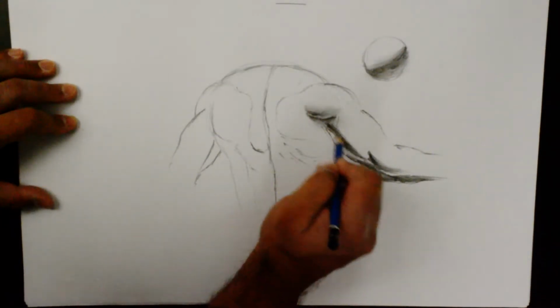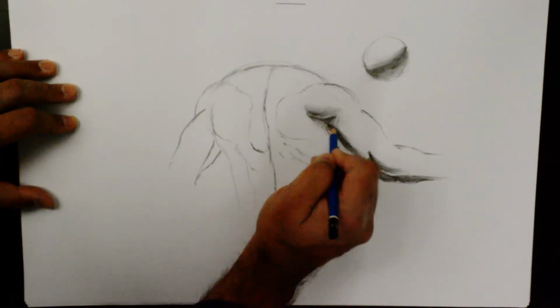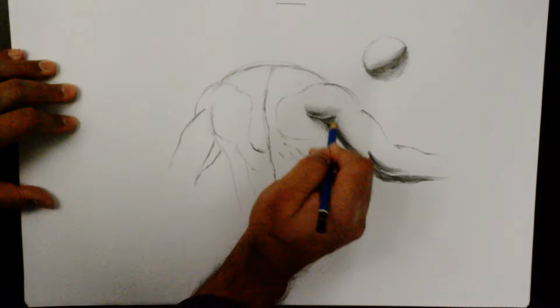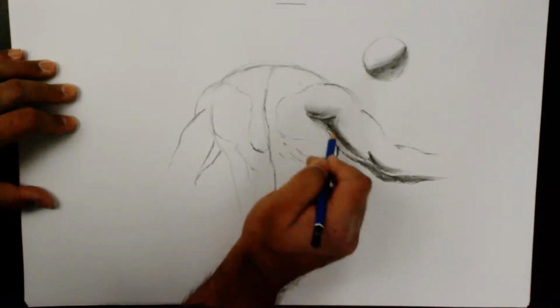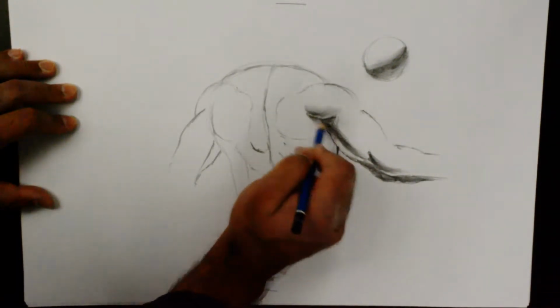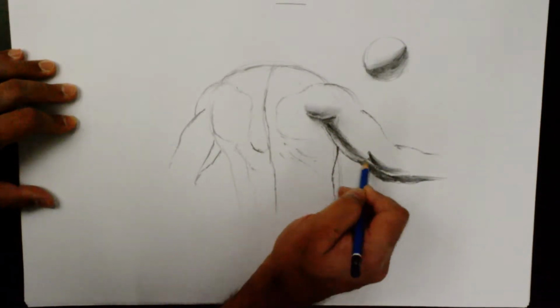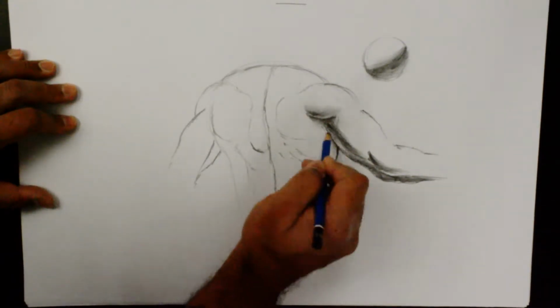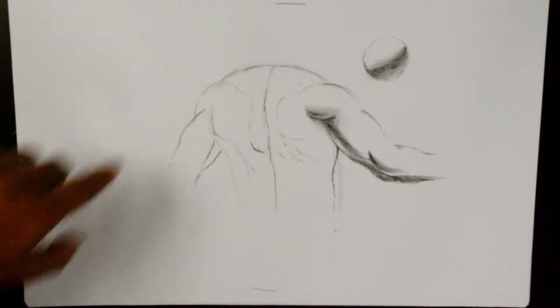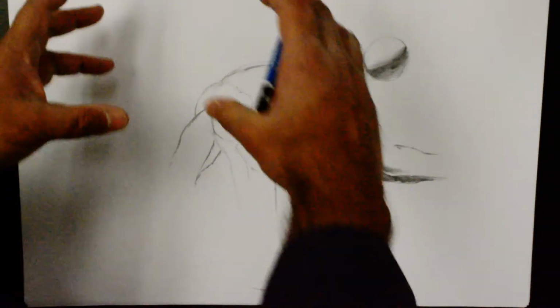I've put in a sharper tone here because there's a bulge that is away from the light in this case. Away from the light, as in there is light, but not as much as on this. This is more highlighted because this is in the face of the light.